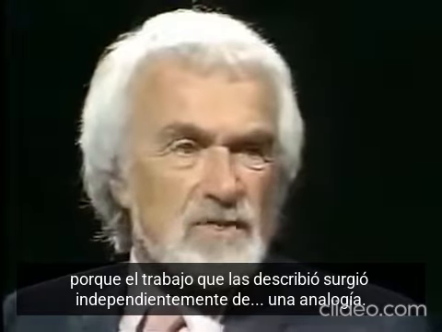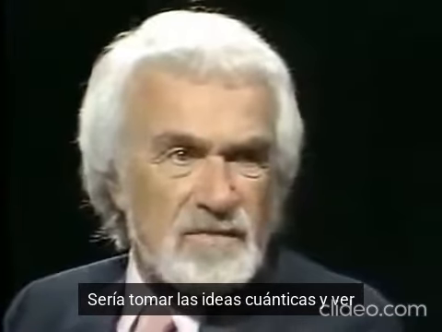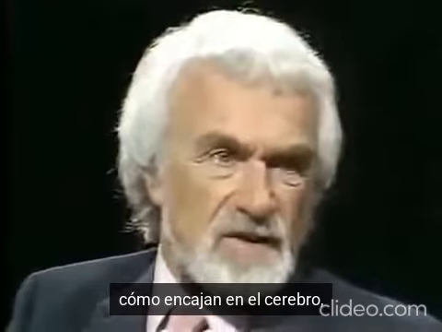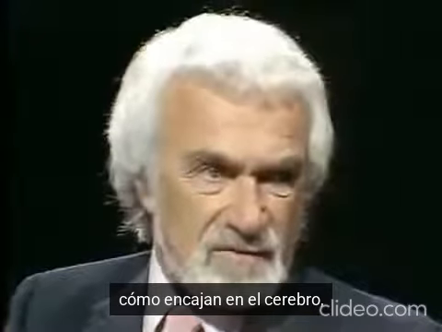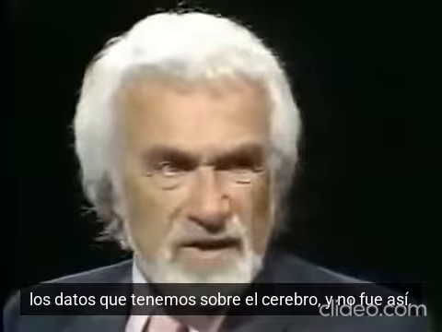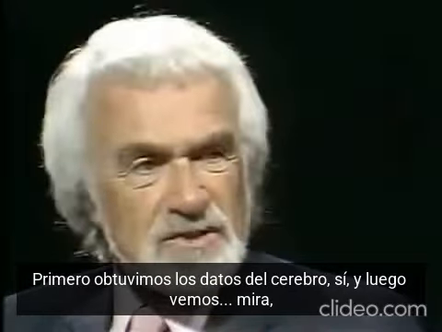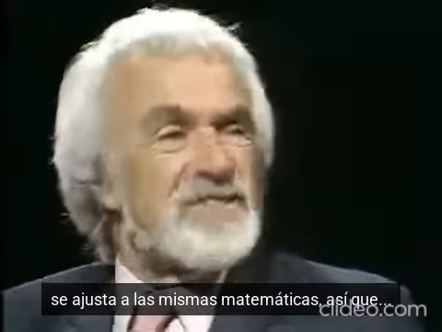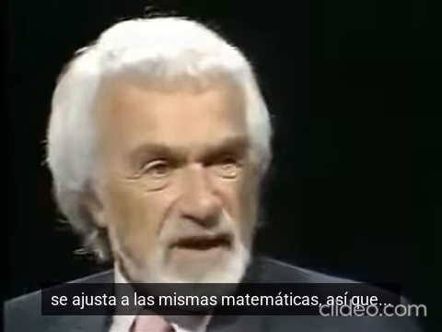An analogy would be that you take the quantum ideas and see how they fit the data we have on the brain. And that's not the way it happened. We got the brain data first, and then we saw, look, it fits the same mathematics.